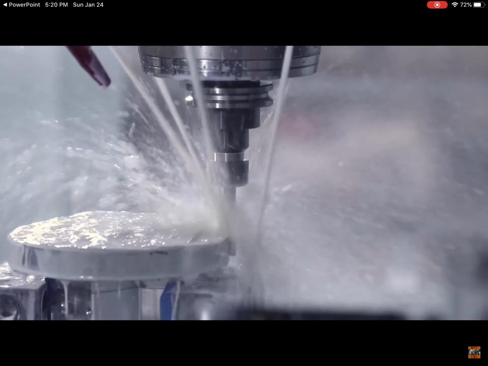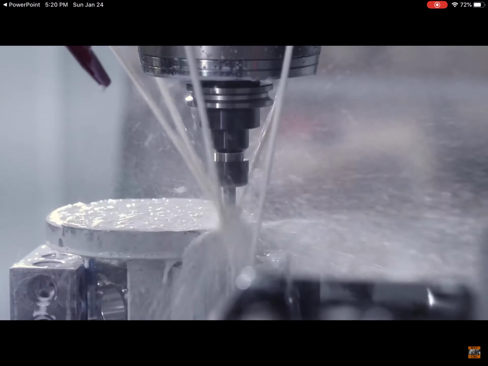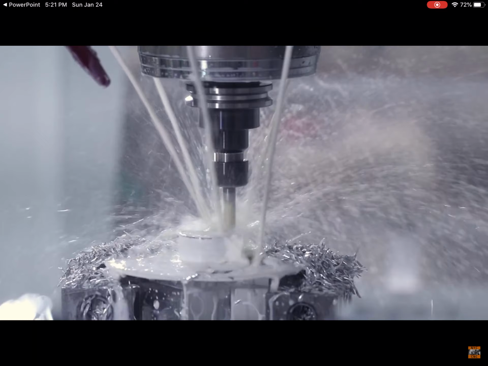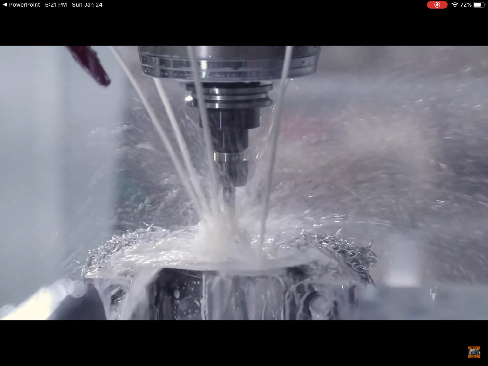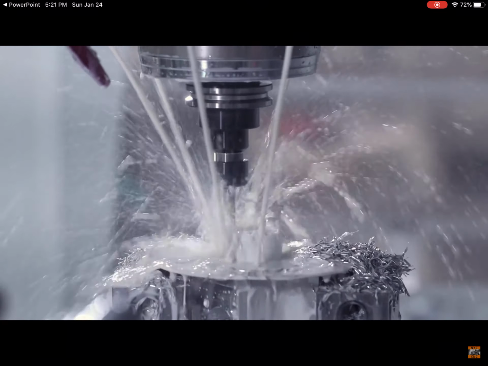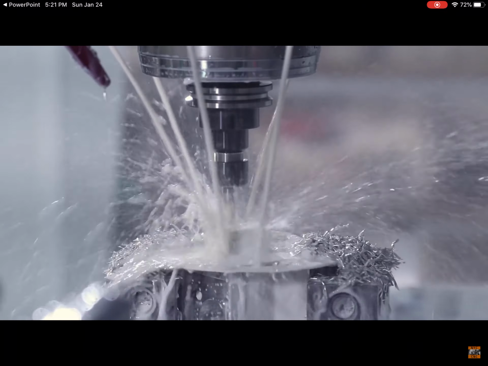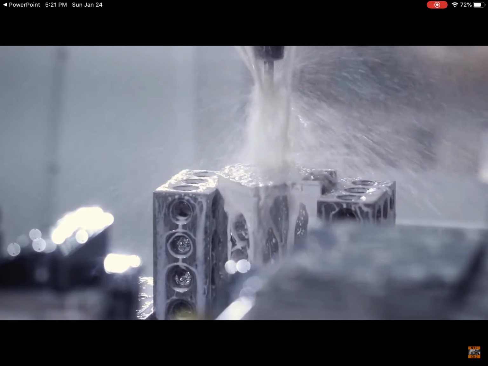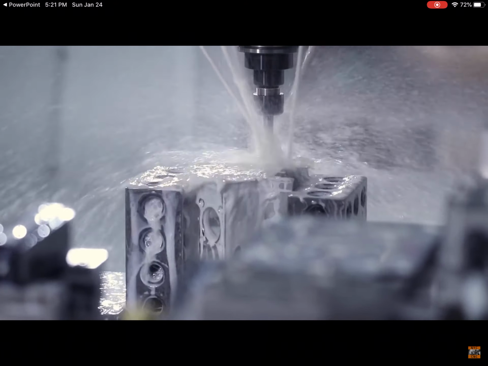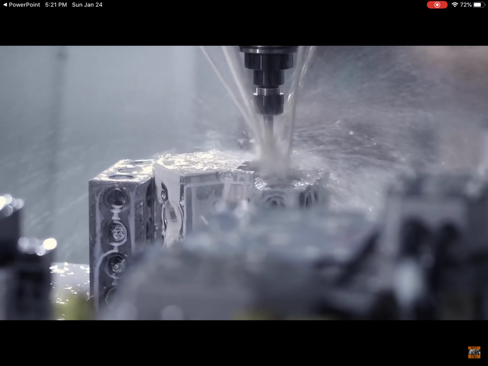The reason for using a lot of coolant is, first, to remove all the chips from the workpiece. Another reason is to cool both the workpiece and the machine tool, because during machining the temperature at the machining tool bed is very high.